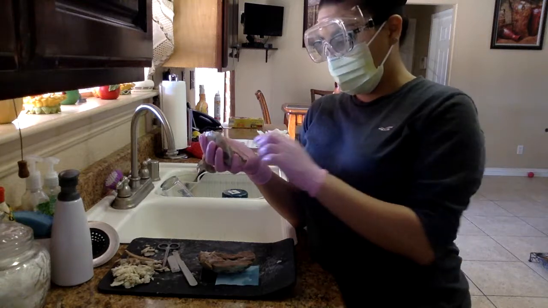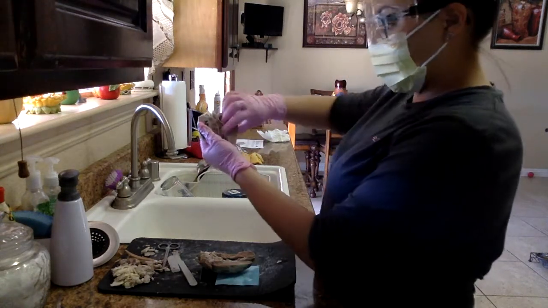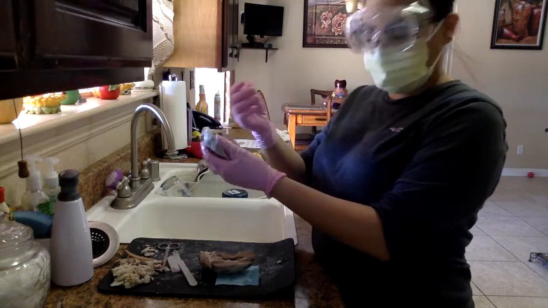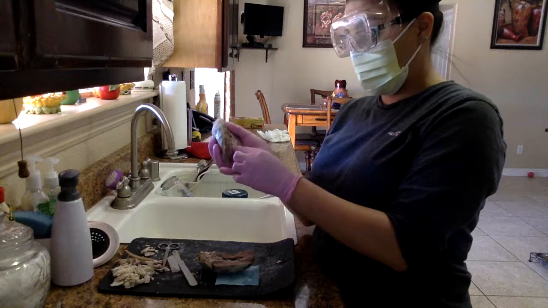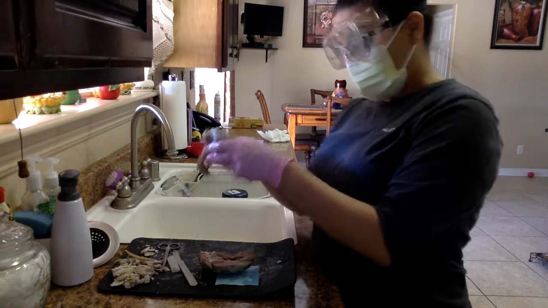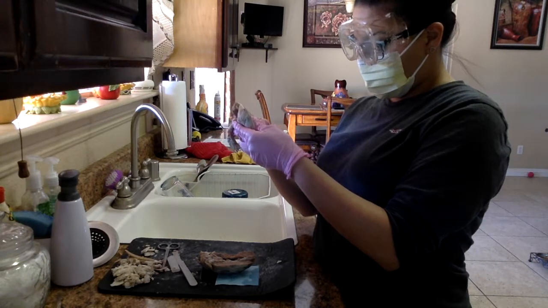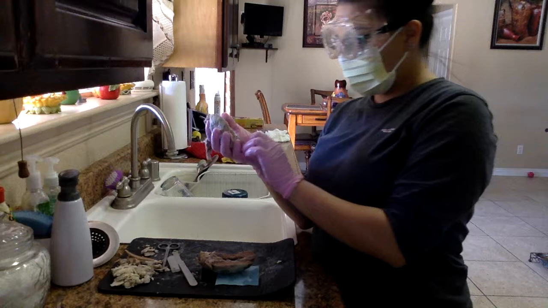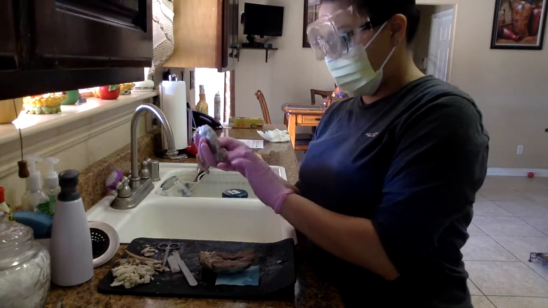We have papillary muscle, which is pretty clear. It's hard, it's slimy-like, and that is the papillary muscle. We have a lot of capillaries. These are all capillaries here, if I'm not mistaken. They kind of look like a waffle print, I guess you can say.